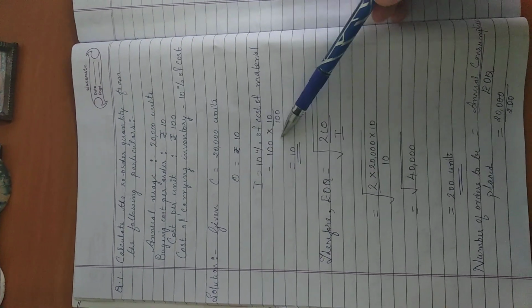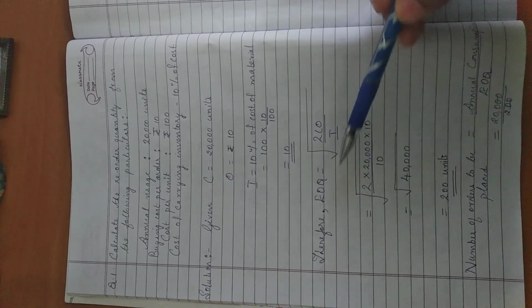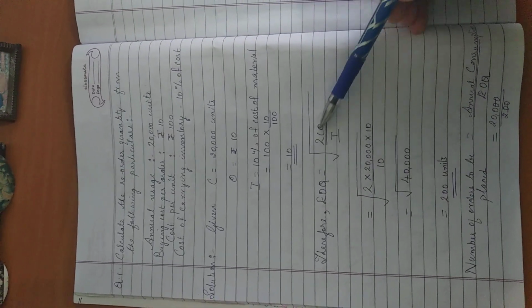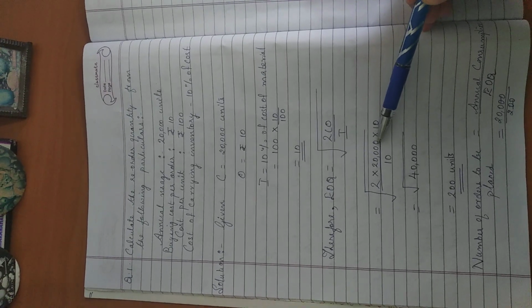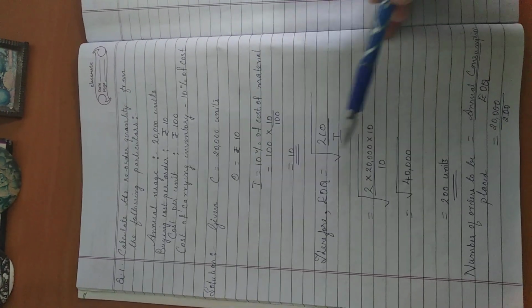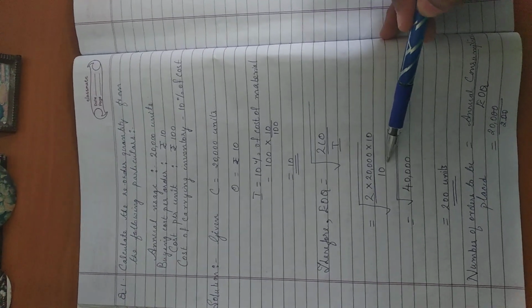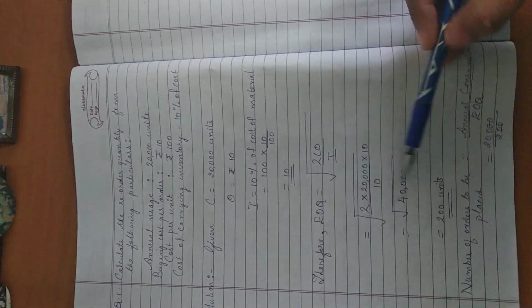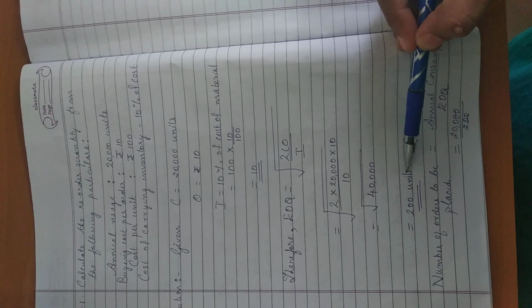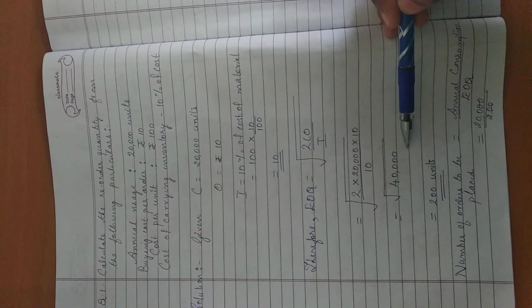Now we can apply all these concepts in the formula. Therefore, EOQ equals root of 2CO by I: 2 into 20,000, which is C given in our question, into 10, divided by 10, which is the inventory carrying cost. So root of 40,000, we are getting 200 units. So this is the basic EOQ.